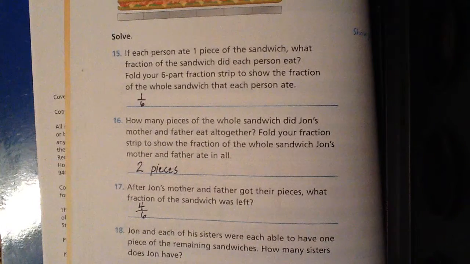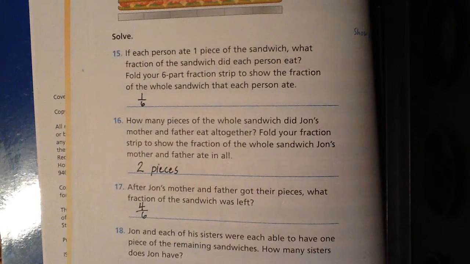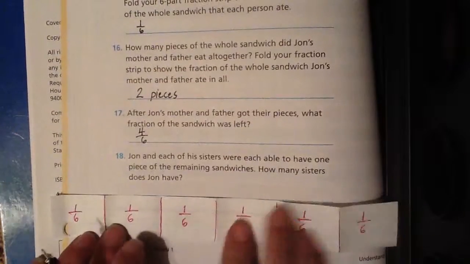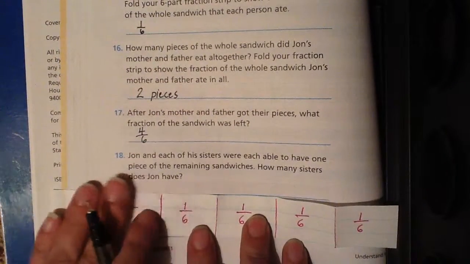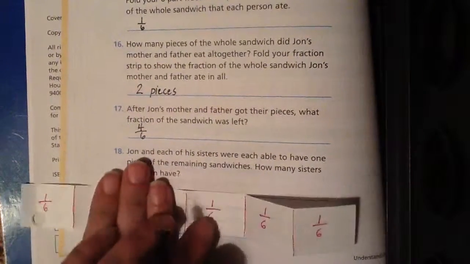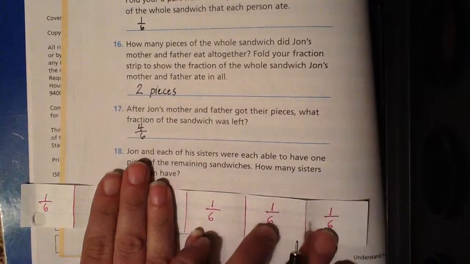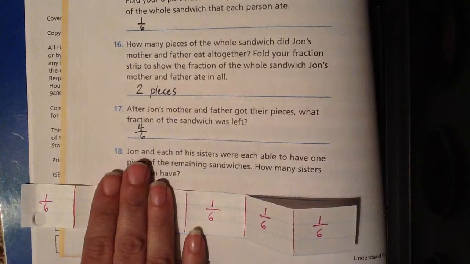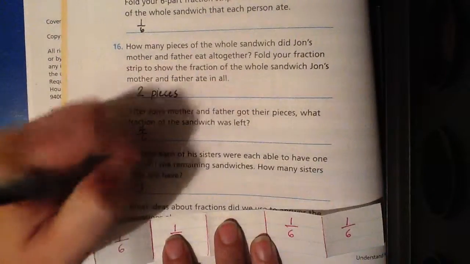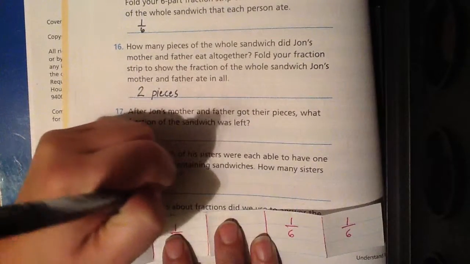John and each of his sisters were each able to have 1 piece of the remaining sandwich. How many sisters does John have? Using my fraction strip, I know mother and father ate 2. John is going to eat 1, so that leaves me with 1, 2, 3. So how many sisters does John have? John has 3 sisters.